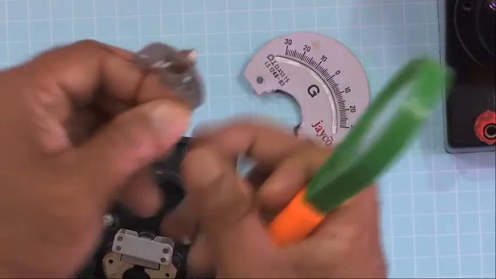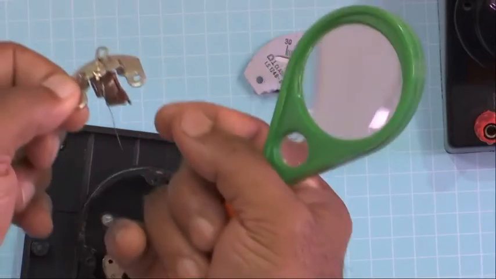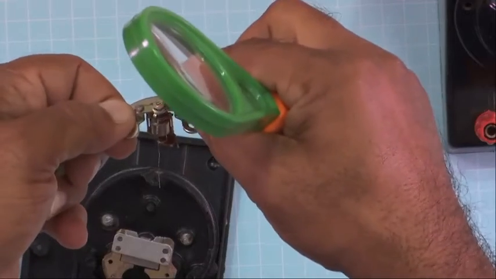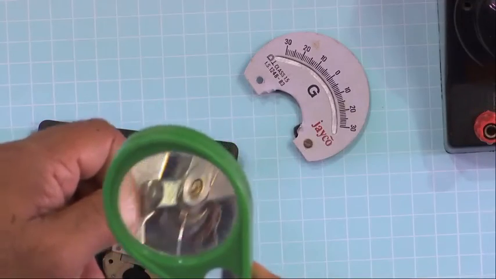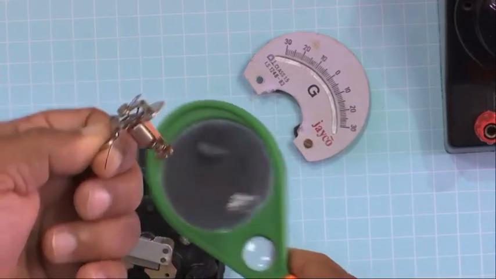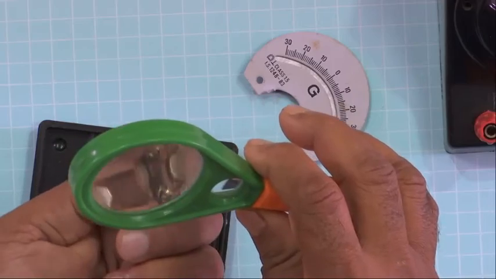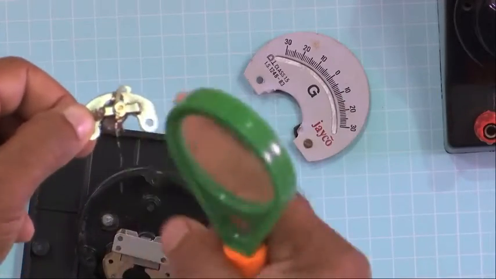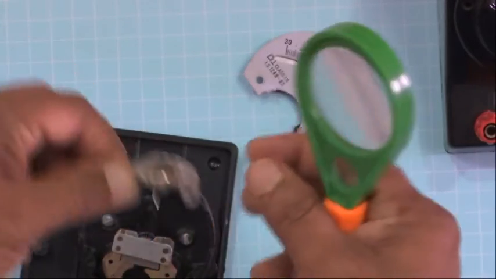The electrical connections we take one from the top and another from the bottom. And the total resistance, as I told, of this coil and spring will be the resistance of the galvanometer.